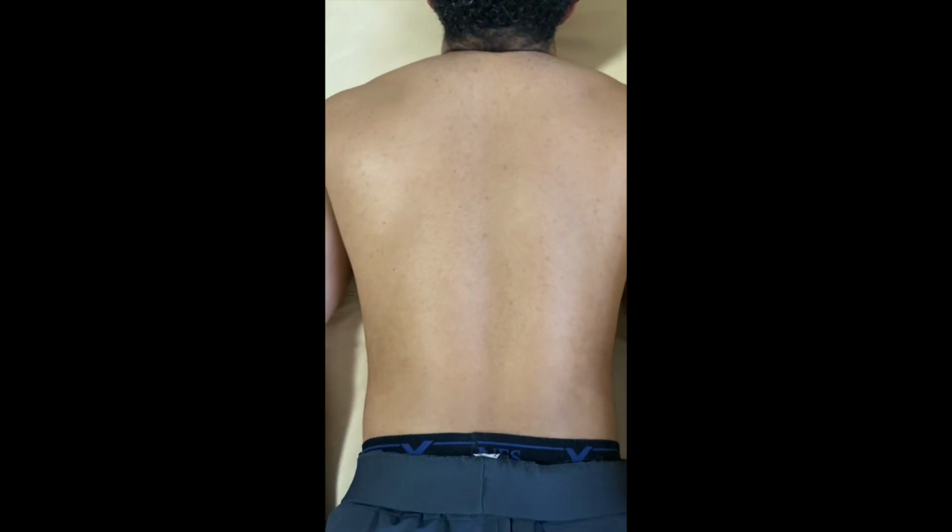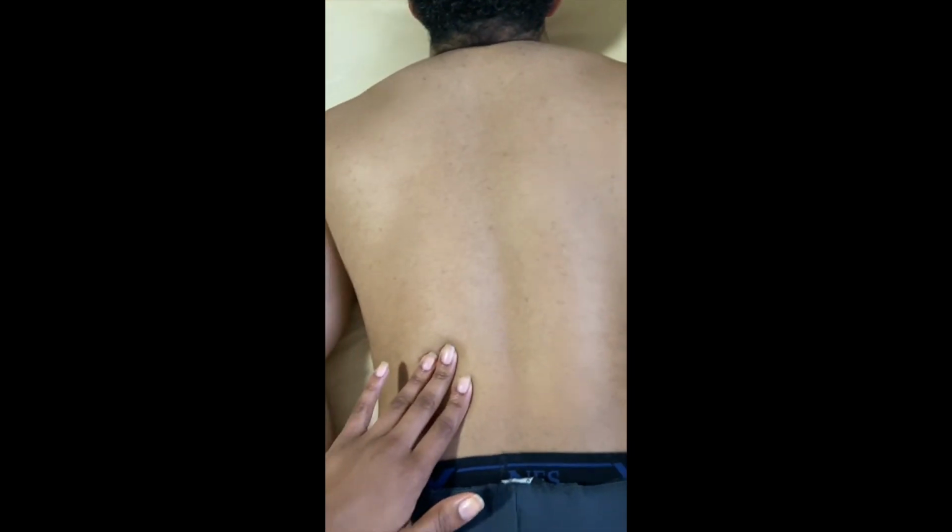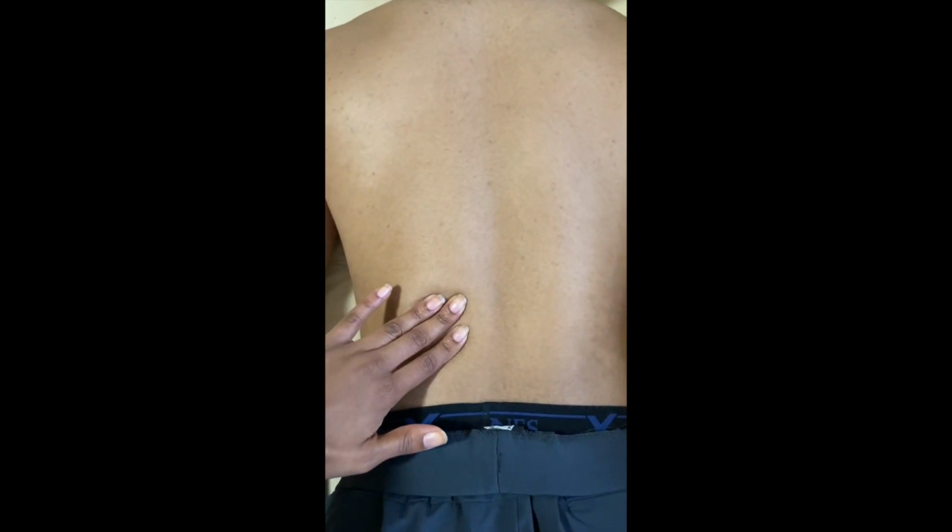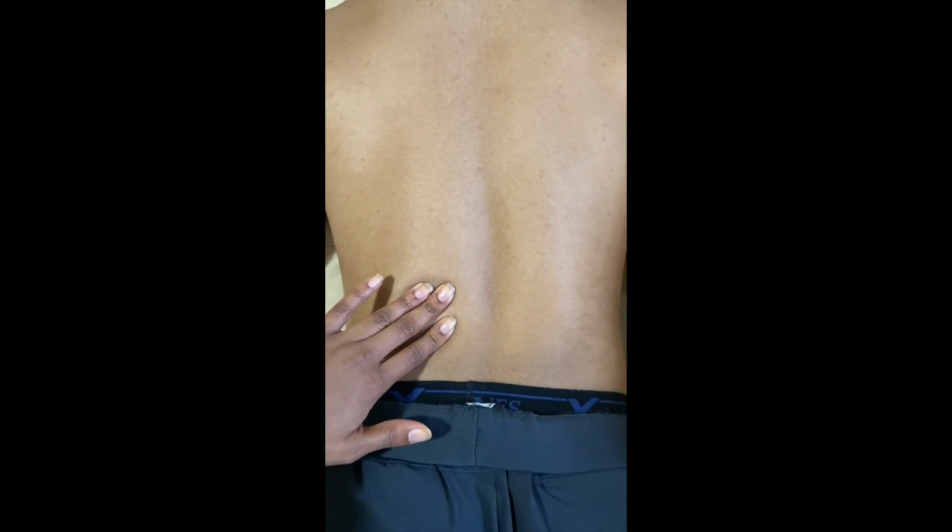Okay, so in order to palpate this, I'm going to locate the posterior iliac spine as well as the 12th rib and the spinous processes. So it will lie in this area. Now I'm going to have him try and bring his hip to his shoulder, and right there I feel this muscle contract.